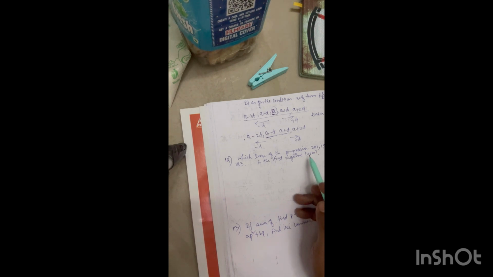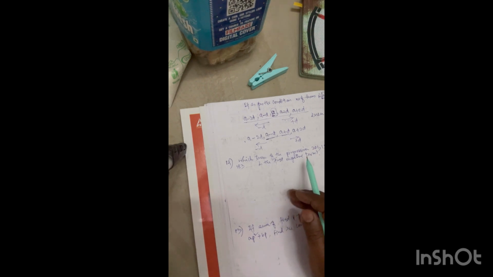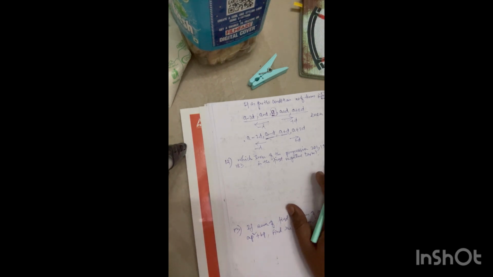This is a kind of problem which has a different taste. It's not a regular problem we have discussed till date, but there is not much criticality in it. If the person has understood AP particularly, he could solve the problem easily.